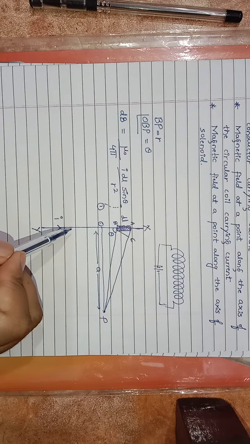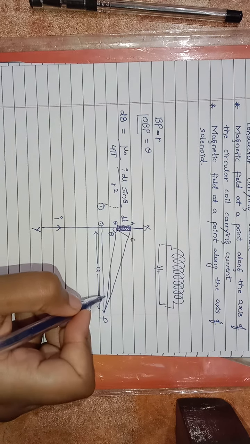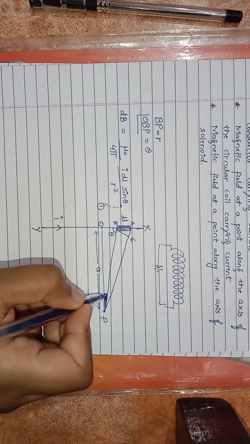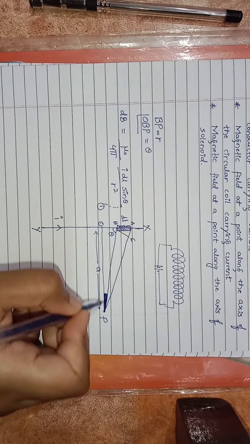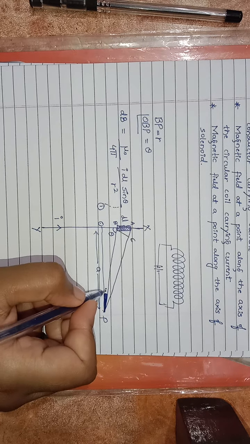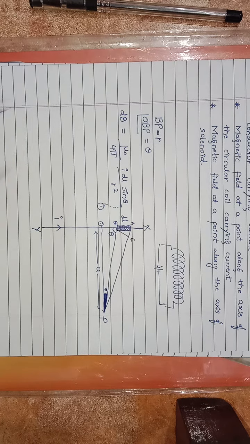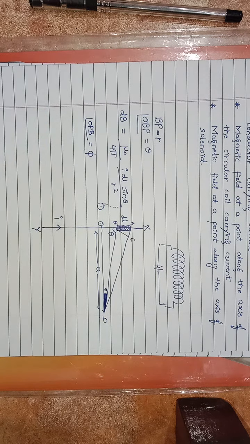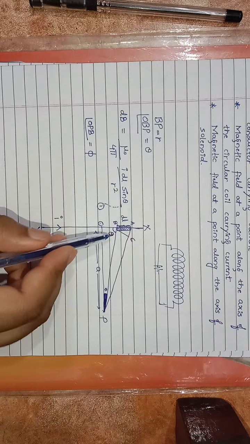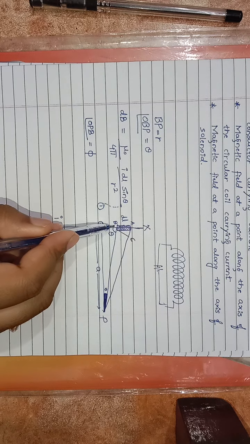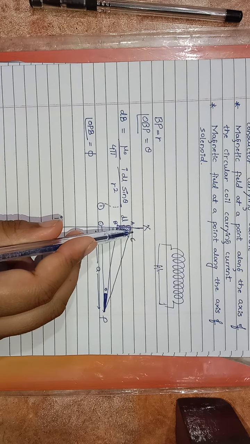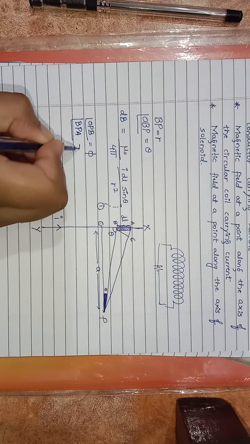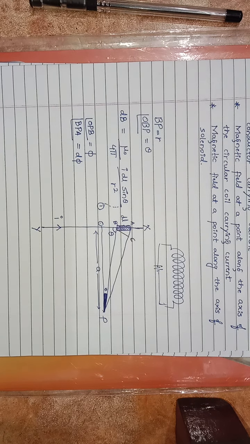OPB is also one triangle. Okay, try to understand. OPB is a triangle, and here the angle OPB, to that I call it as phi. So I'll write here: angle OPB is phi. Same angle BPA. BPA is also an angle. To that I call it as d phi.